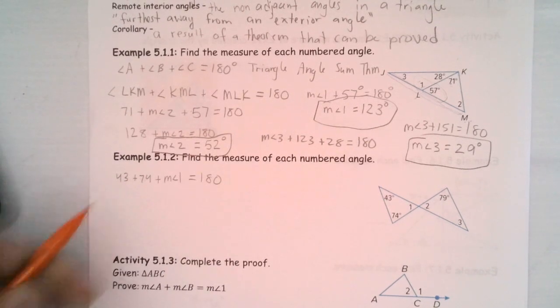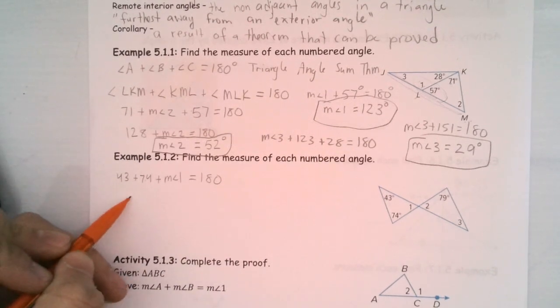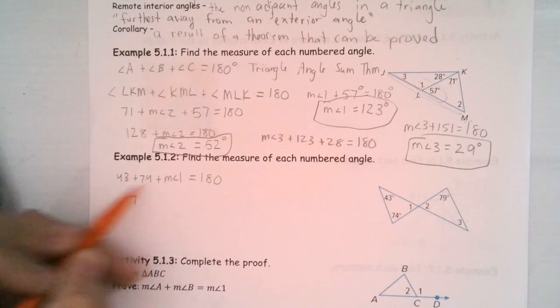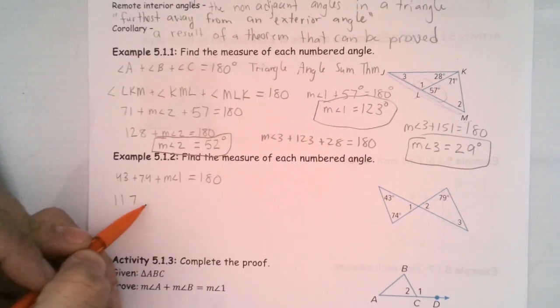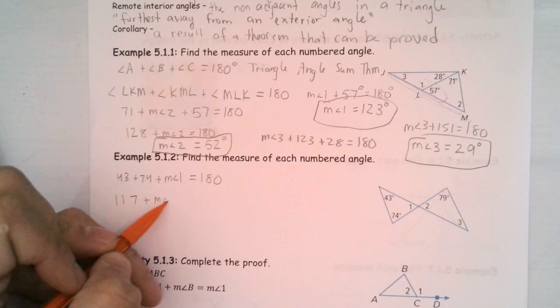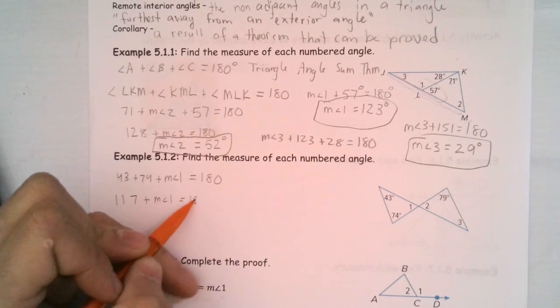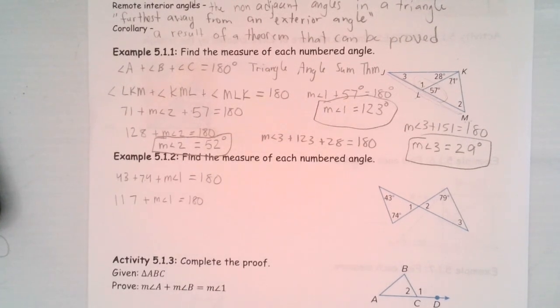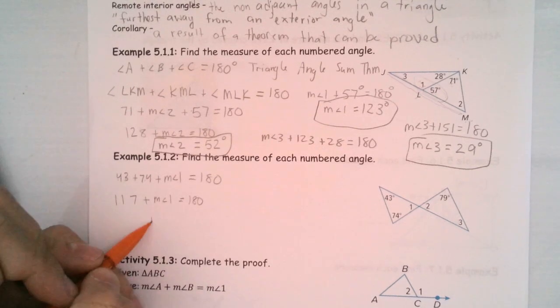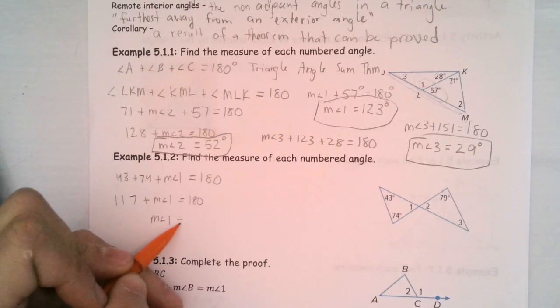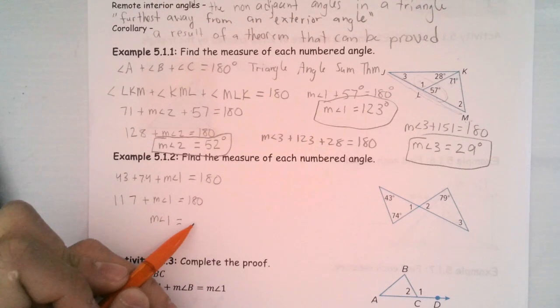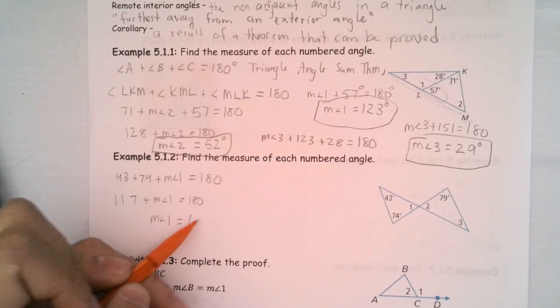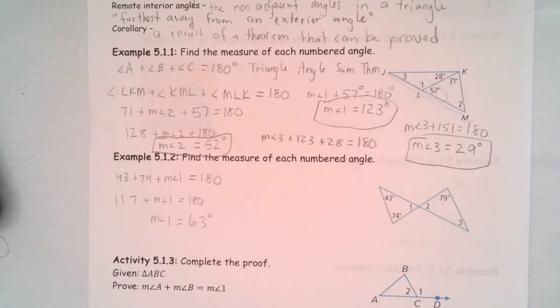Well, 43 plus 74, these add up to equal 117. 117 plus the measure of angle 1 equals 180. Subtract 117 from both sides, and we get the measure of angle 1 equals, that would be 63 degrees.